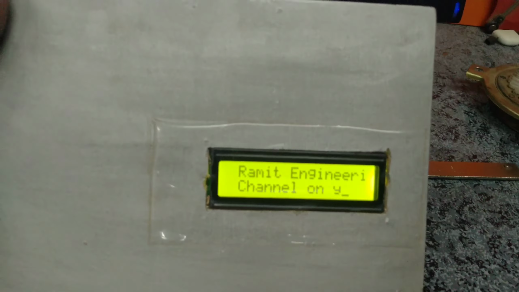Here you can see this lamination is for dust free operation of the LCD. Now it's ready to scroll the message. Here you can see my mobile number and my channel contacts.